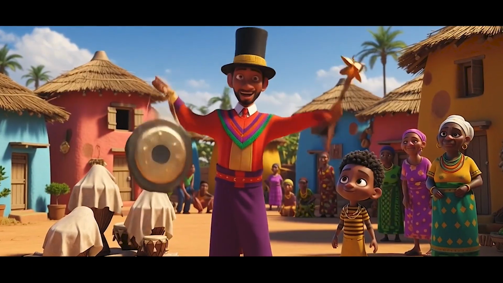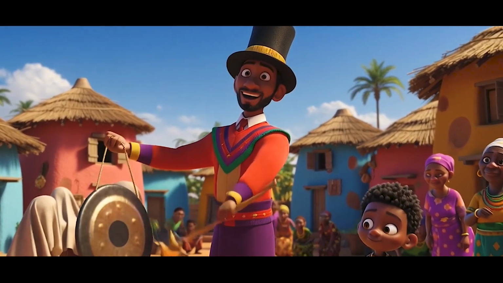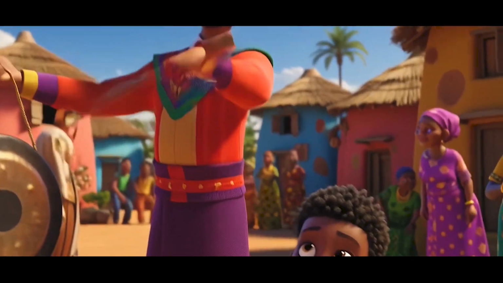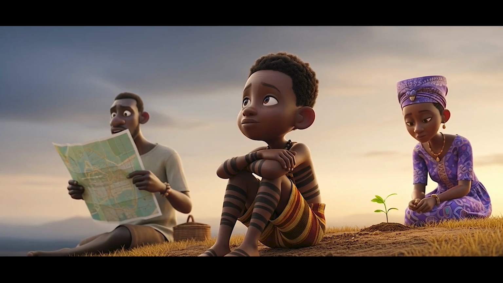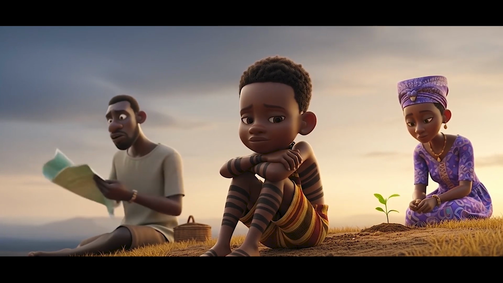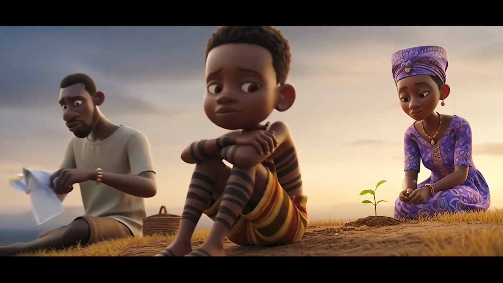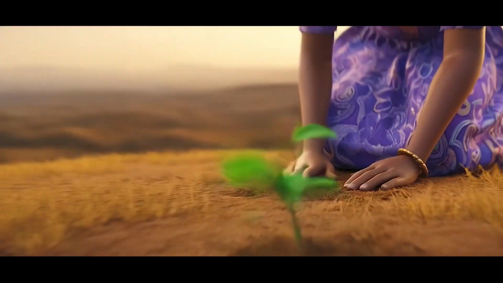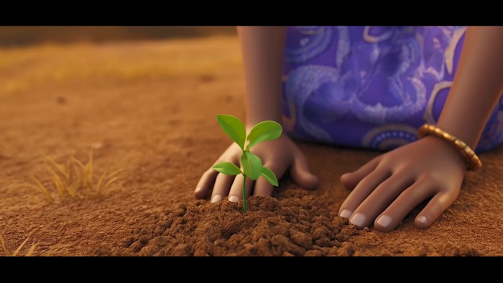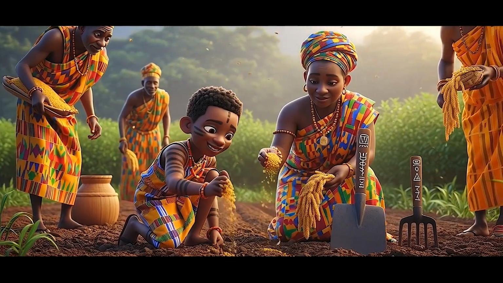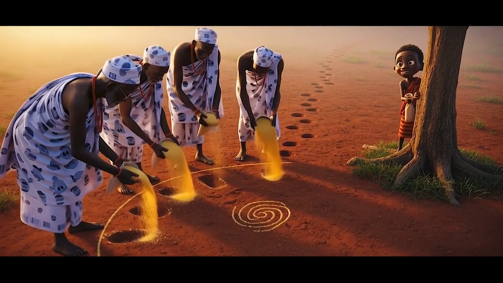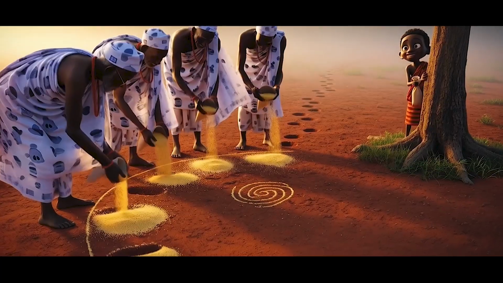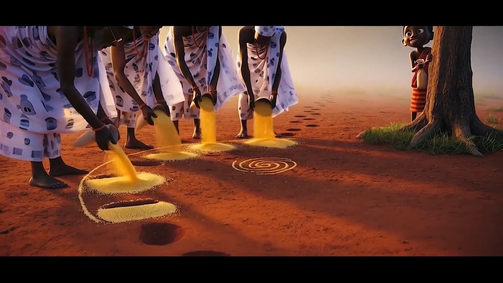No drum, no song, no clapping hands. The gods must not be disturbed while they listen to our prayers. So we waited in silence, in faith. On a special day, we went to the sacred farm. There, with hands in the soil and hearts lifted high, we planted seeds of hope. That is, millet for the feast yet to come. The little ones watched. The elders sang without sound, and the land remembered our touch.